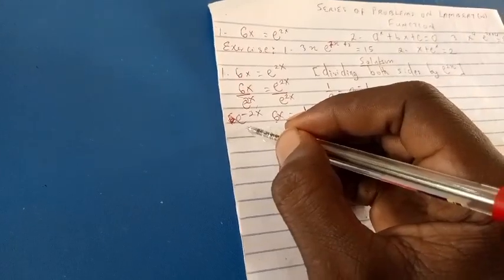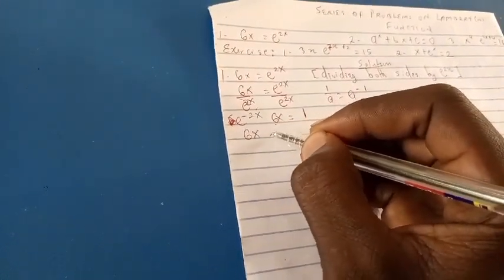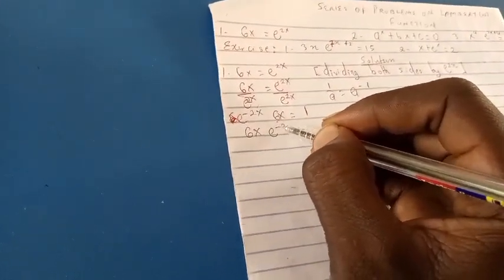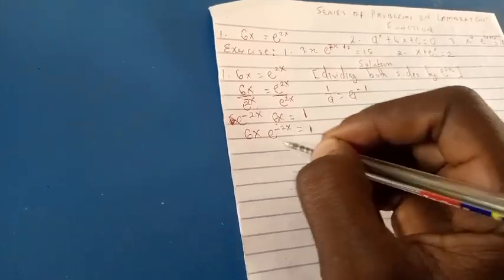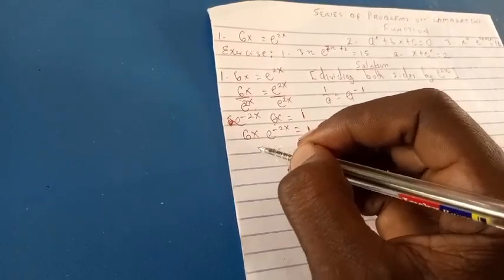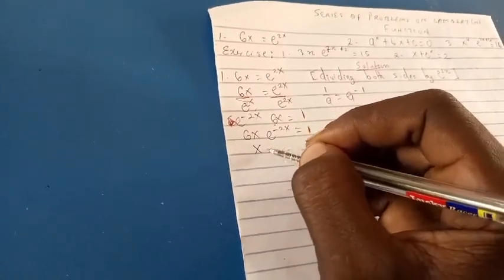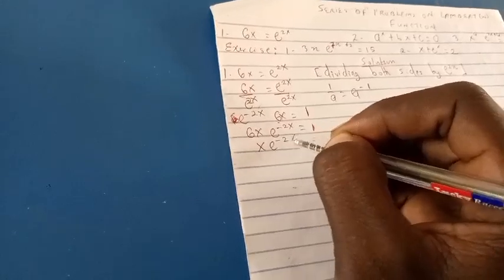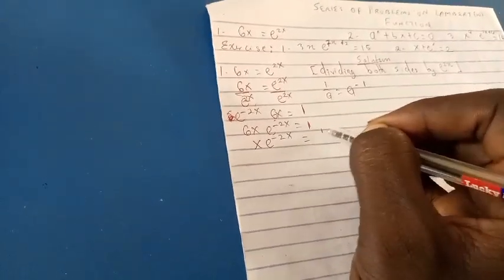Okay, I can bring the 6x here so that it will make sense very well. So you have 6x multiplied by e raised to the power of minus 2x is equal to 1. So let us divide both sides by 6. So dividing both sides by 6, I have x multiplied by e raised to the power of minus 2x is equal to 1 over 6.